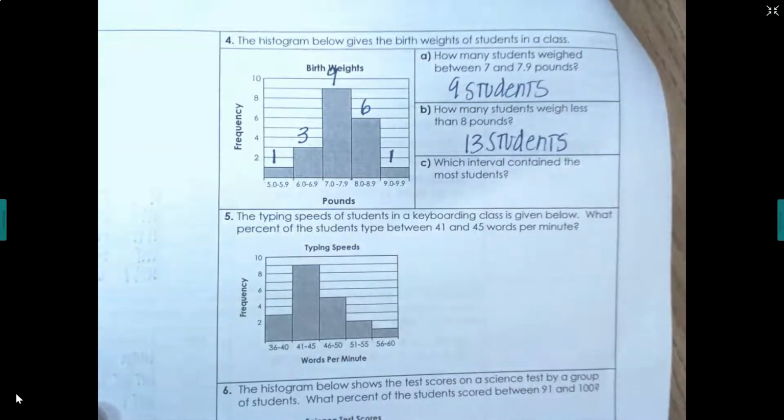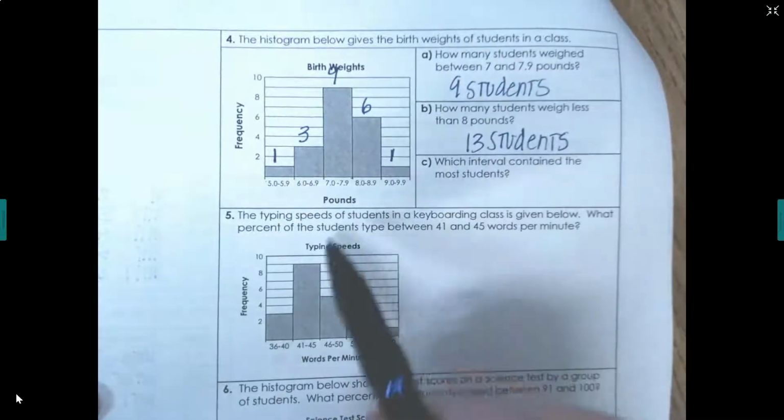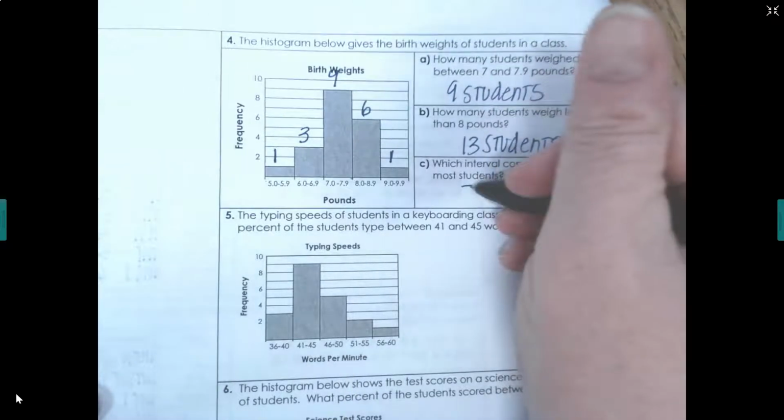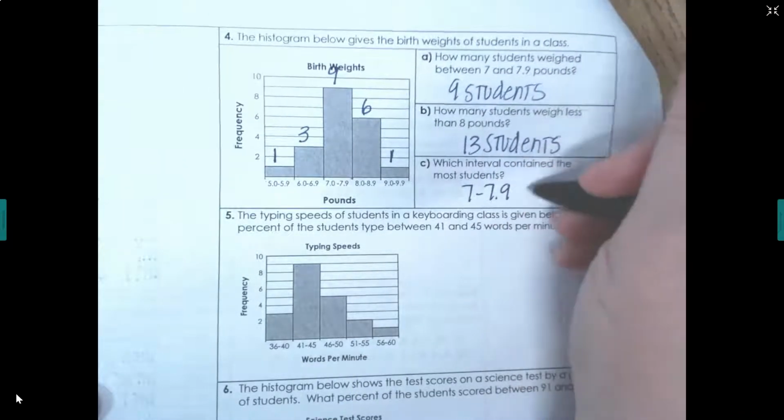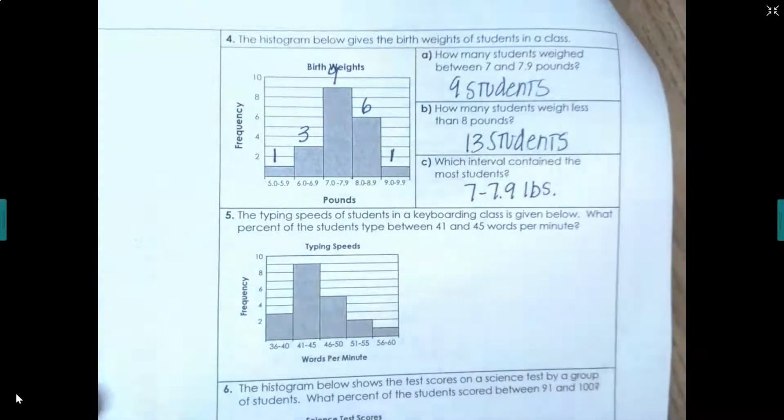And then which interval contained the most students? Well, that's going to be your tallest one. And so that's going to be the 7 to 7.9 pounds.